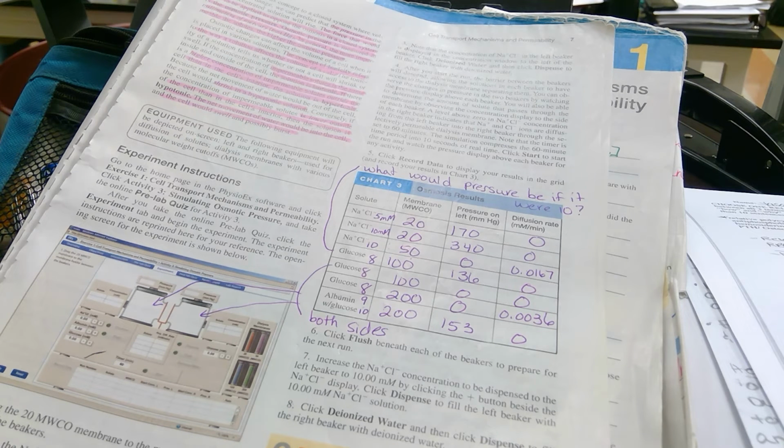Here's another one. Molecular weight cutoff of 200. First question, can any of these solutes move? One? Both? Then done with the question. There is no higher side for osmotic pressure. You're done. No difference. No net shifting of water.